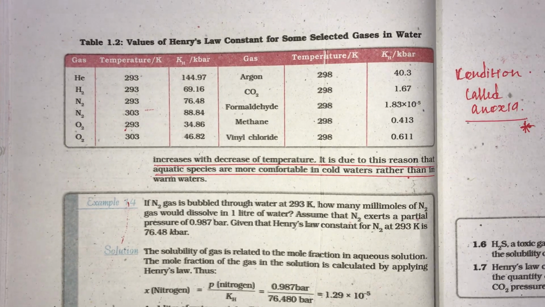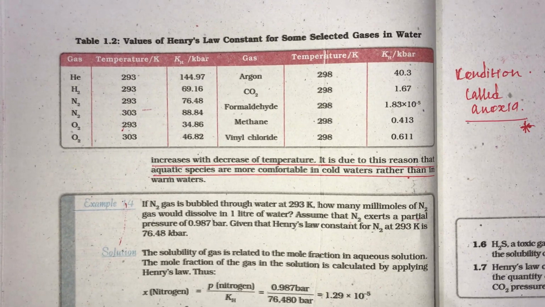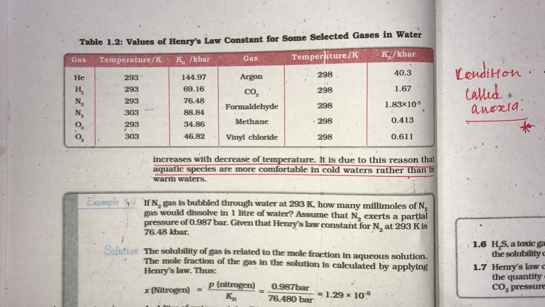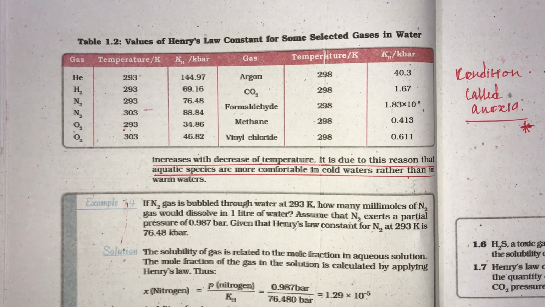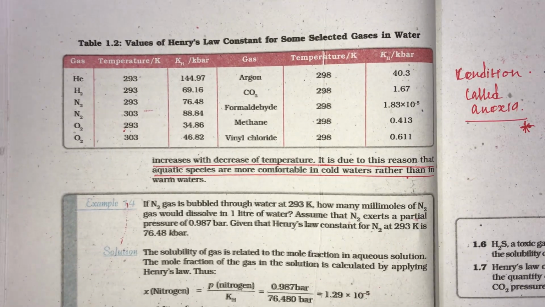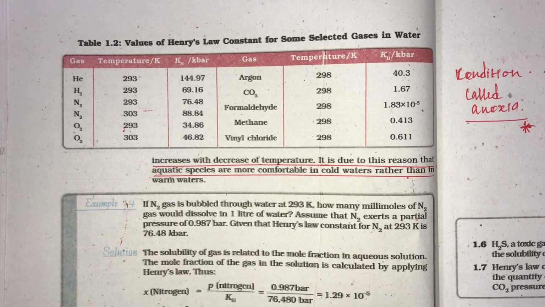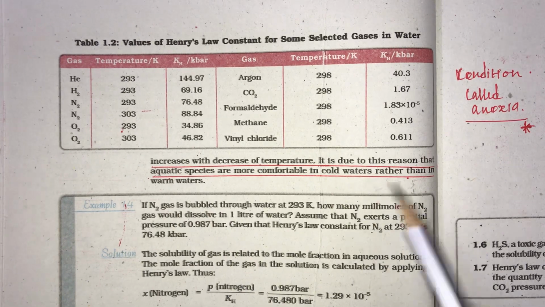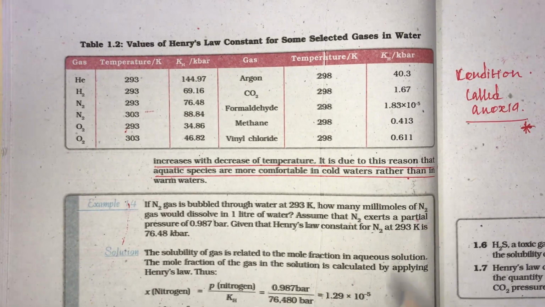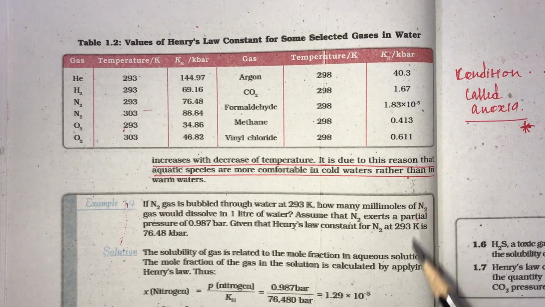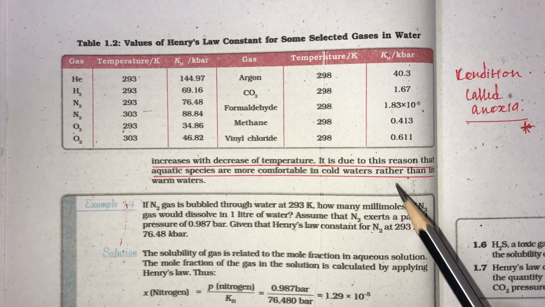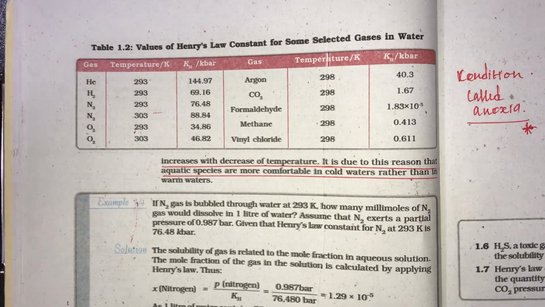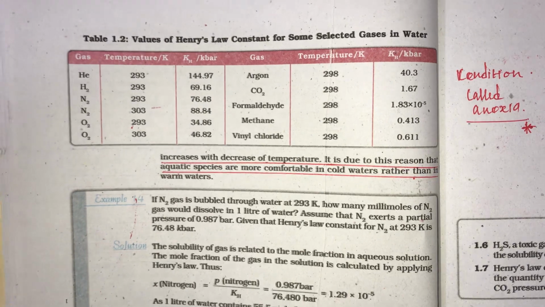But in hot conditions, the dissolved oxygen is very less, so it is not comfortable for the aquatic species. They are more comfortable in cold winters. This proves that the increase of temperature decreases the solubility of gas in a solution or in water.